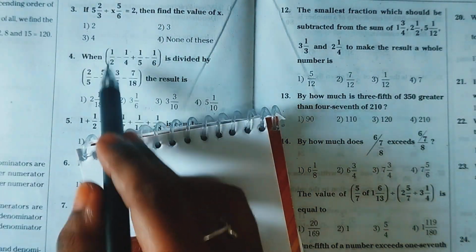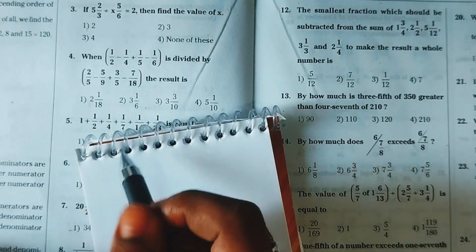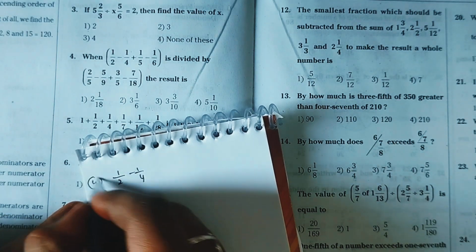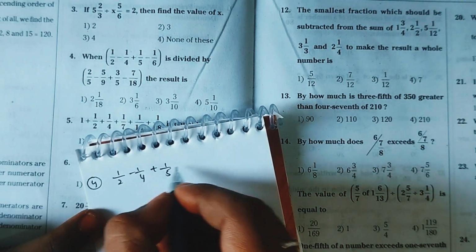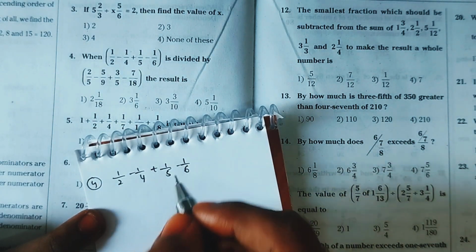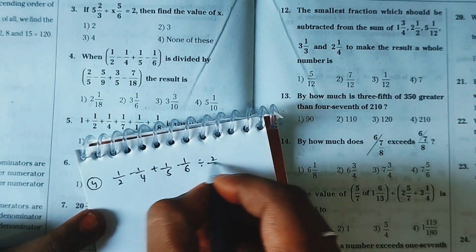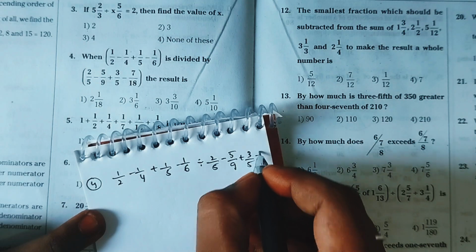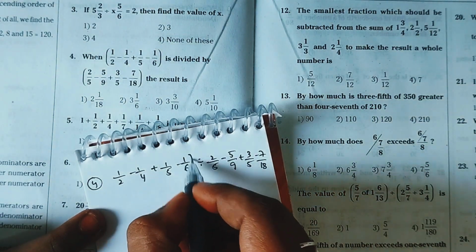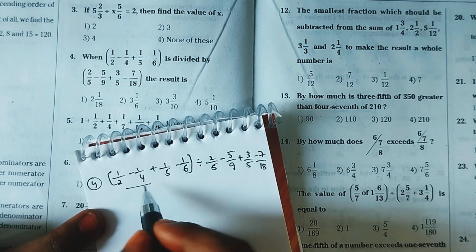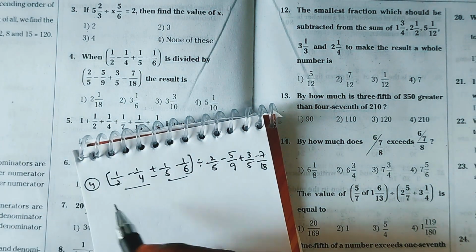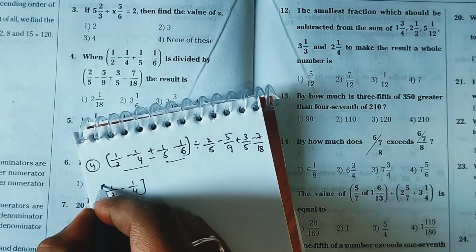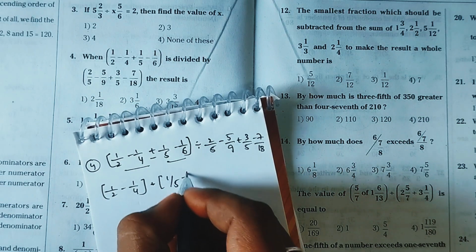So first of all we will be finding the value of this, and then later we will go to the next one. So first it is 1 by 2 minus 1 by 4 plus 1 by 5 minus 1 by 6. This is divided by 2 by 5 minus 5 by 9 plus 3 by 5 minus 7 by 18. Okay, so first of all we have this one. First we will be doing the minus of this and the minus of this, then we will be adding the answers of these two fractions. 1 by 2 minus 1 by 4 plus 1 by 5 minus 1 by 6.